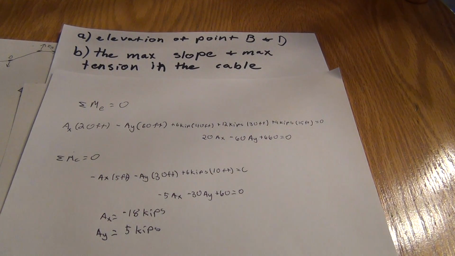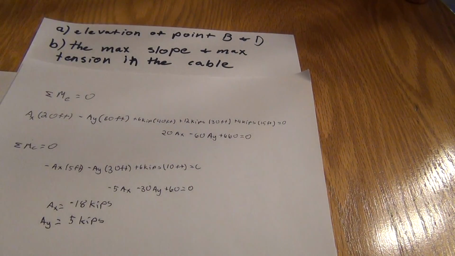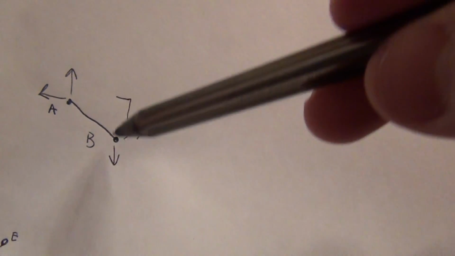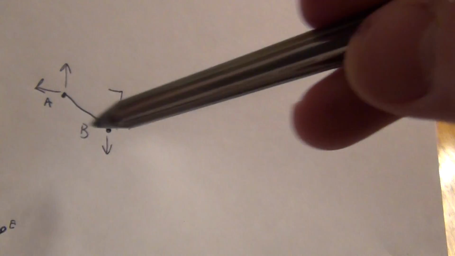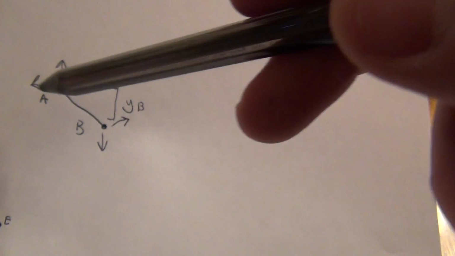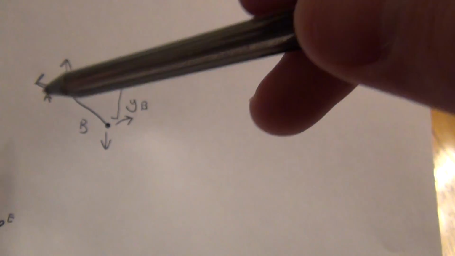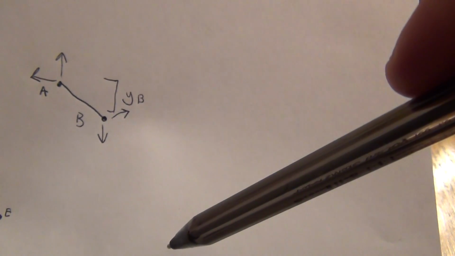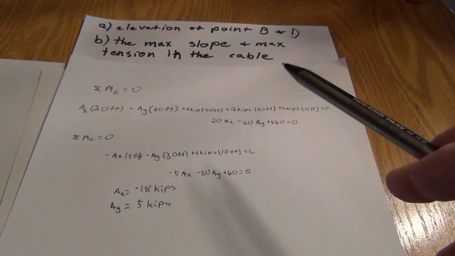So the next part, looking back at the question, we see that they want the elevation of point B and point D. And we can easily find that by solving for the moment around B. Now let's look at a free body diagram. This is just considering point A and point B. You can see an elevation from B to A. And you see the forces. So we can easily solve, since we know this force and this force, for the moment around B, and we will get our elevation. So let's go ahead and do that.